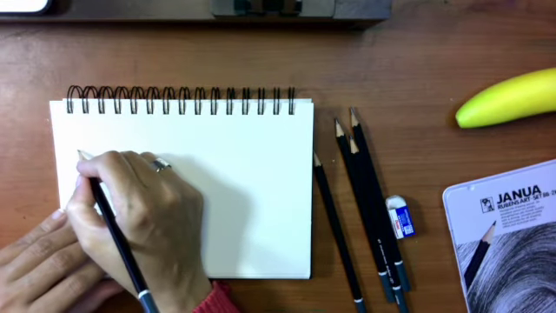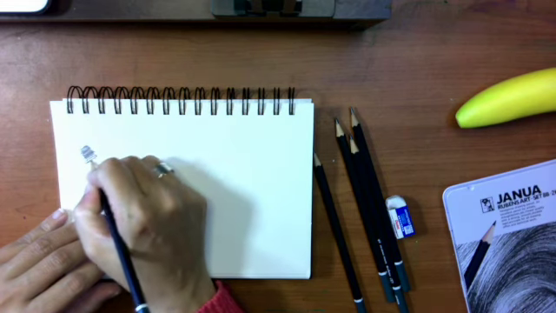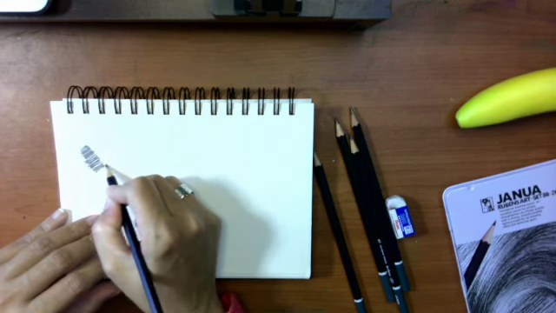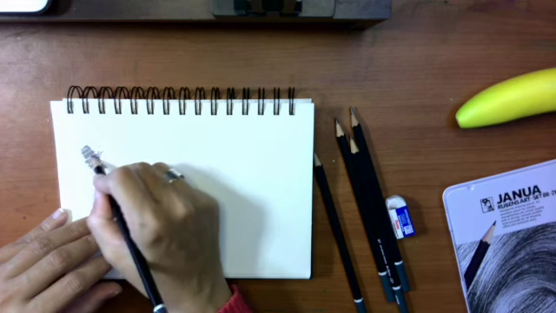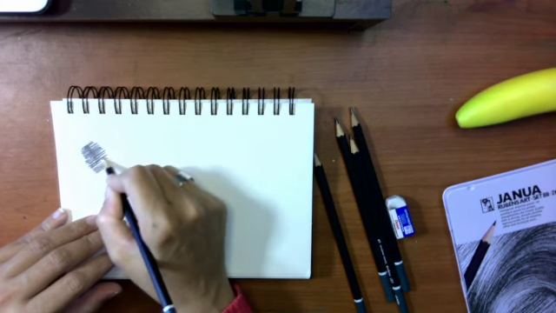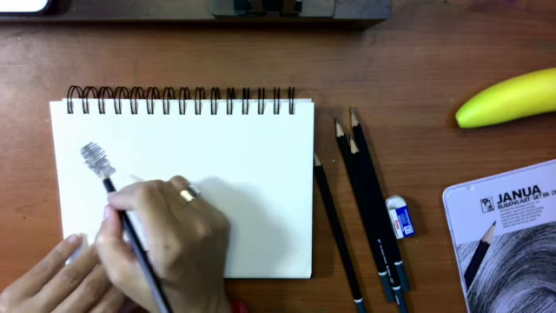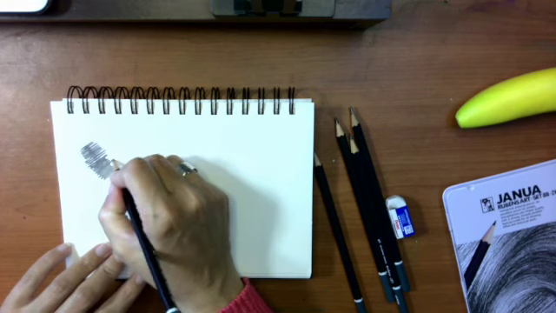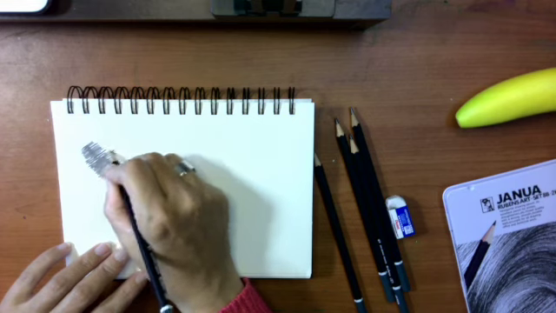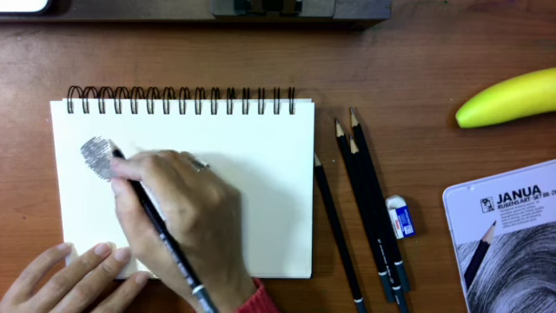So when you start, I want you to kind of do that. When you press into your paper like this, okay, that is linear, or one-directional linear, as we call it. When something is kind of dark, notice I'm not coloring it in. I'm kind of lifting my pencil up and creating one-directional short strokes.